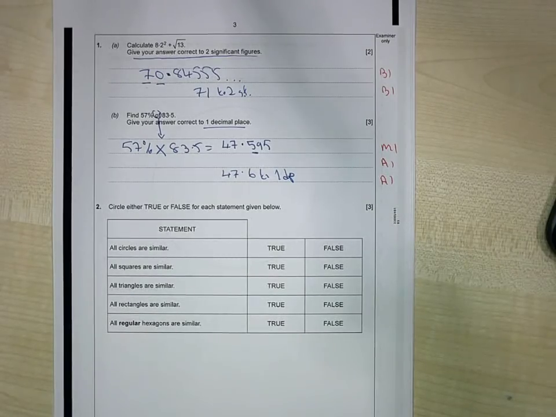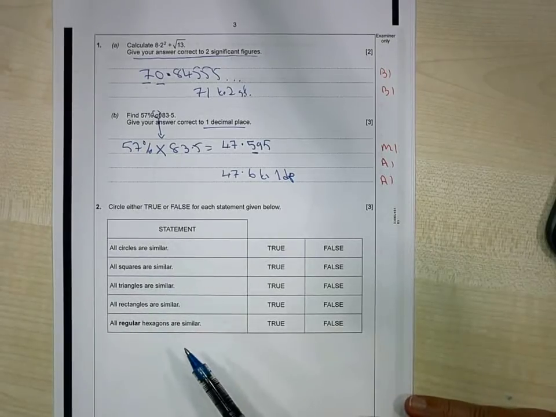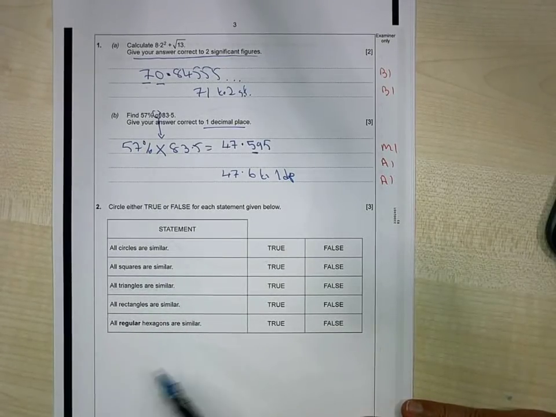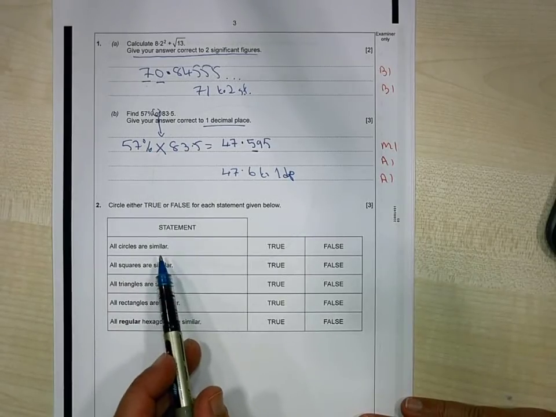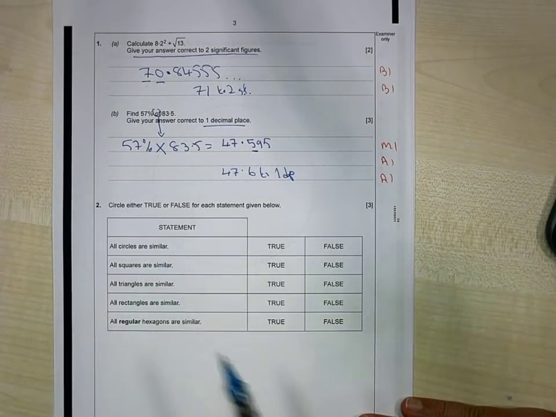Question 2. Circle either true or false for each statement given below. And they're all to do with similarity. Now when shapes are similar, it means that any enlargement, the same enlargement happens for every side in the shape.